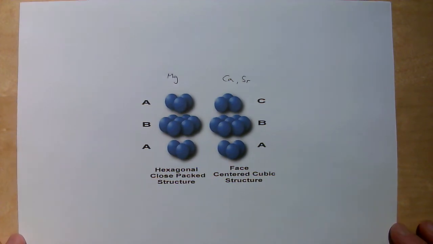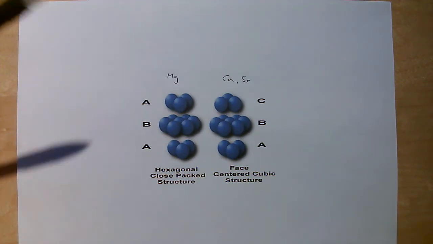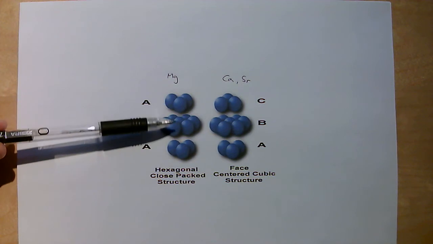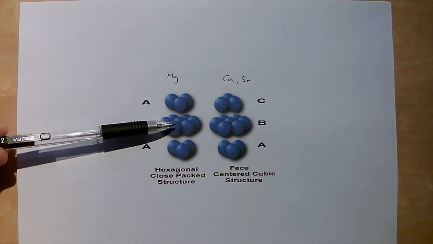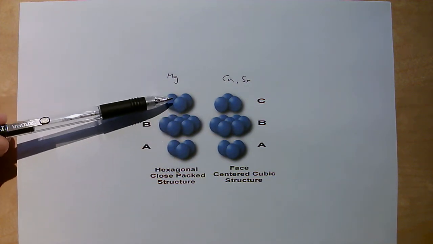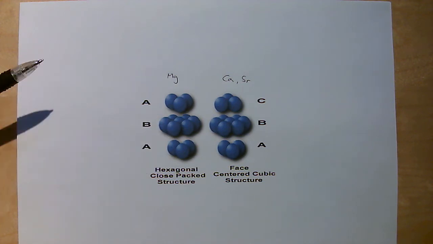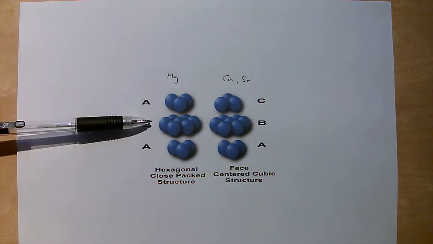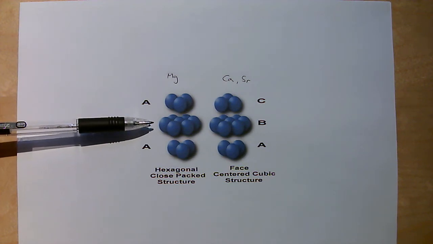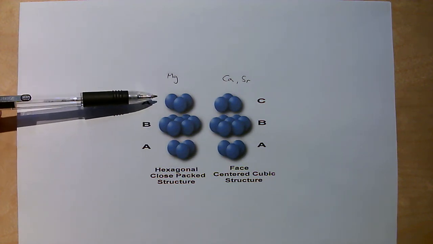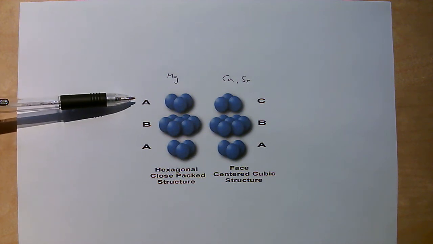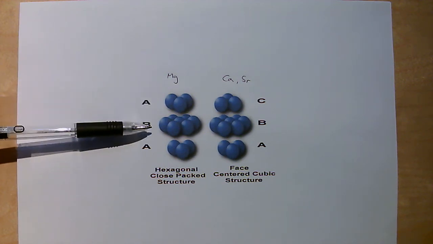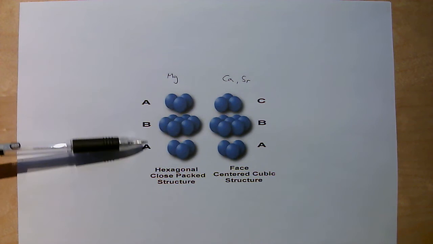Look at that. In magnesium, if these are our layers of ions, or effectively our layers of positive nuclei, layer A is different from layer B, and layer B is different from layer A above it. So our order of layers is A, B, A. Obviously the A's are the same.